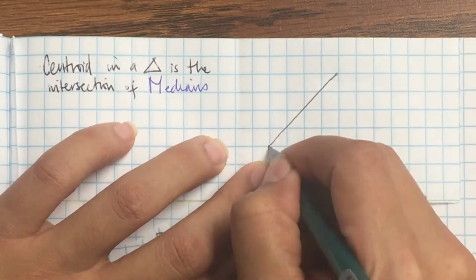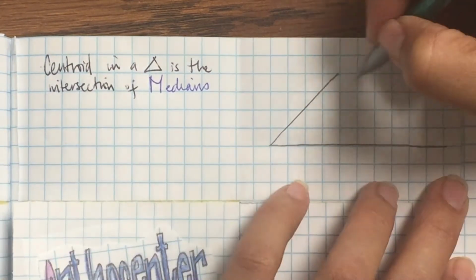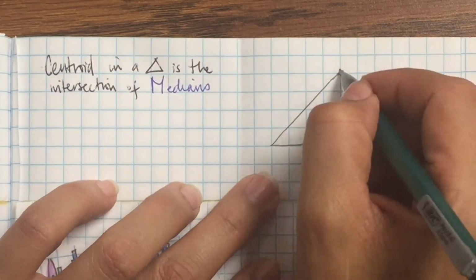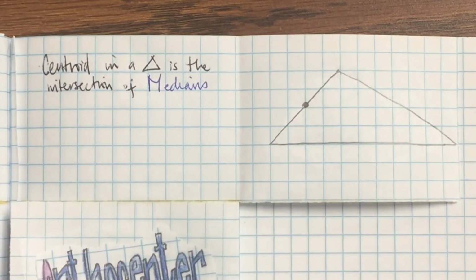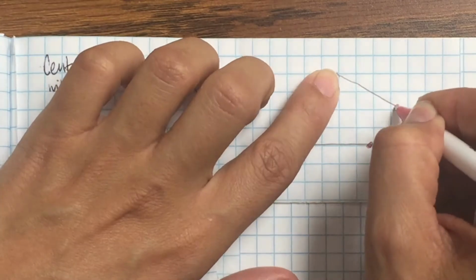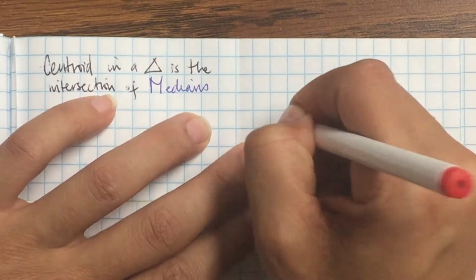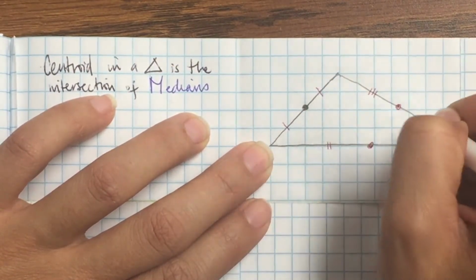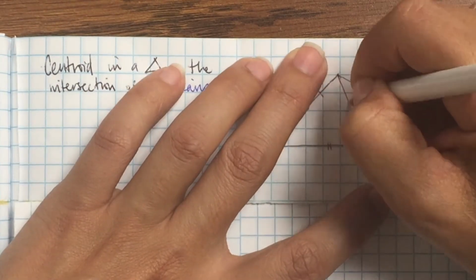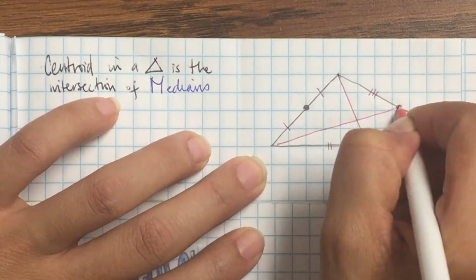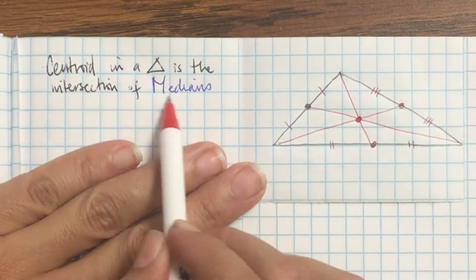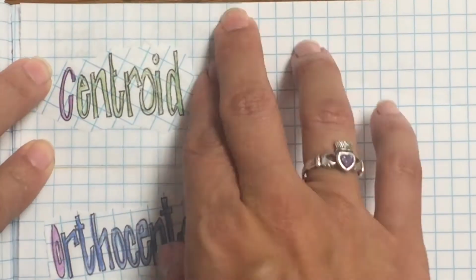So you're going to draw a triangle, and we're going to draw 3 medians. Remember, from the vertex, which is a corner, to the middle of the opposing side. So I'm just going to mark the middles of every side. The middle of that one is that one. The middle of that line is right there. And you're drawing from the vertex, from the tip, to the opposing dot, for each one. And where they all meet, that's what's called a centroid. It's the intersection of all the medians.